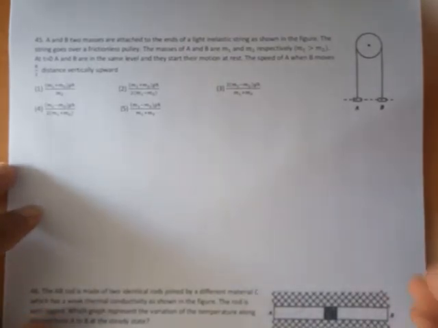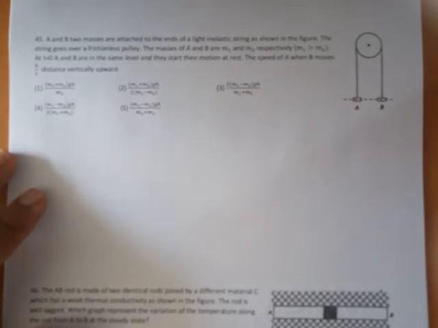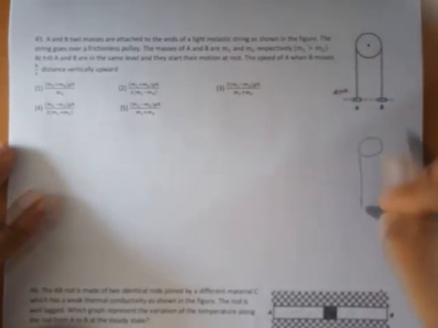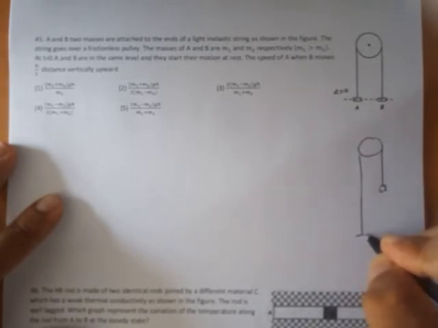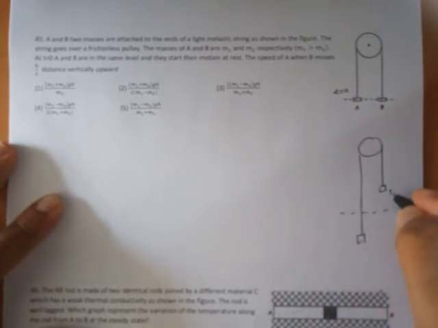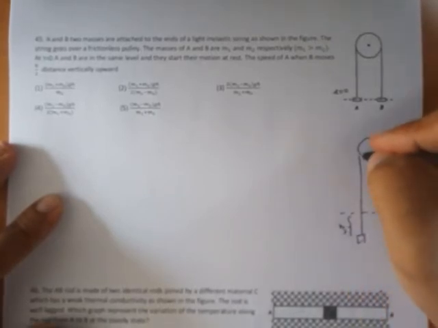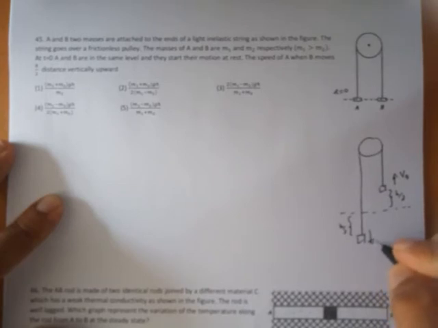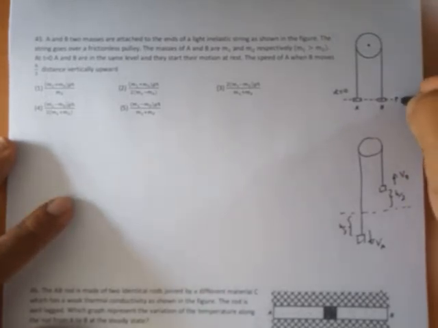Since this is a frictionless pulley, we can use energy conservation principle, right? So using energy conservation principle, let's say this is at t equals 0. Okay, A is heavier and this is B, and B moves h over 2 means A also moves h over 2 distance because the string is inelastic. Okay, so B moves in this direction, VB, and A in this direction, VA. Okay, and let's take this is the gravitational potential energy 0 level.